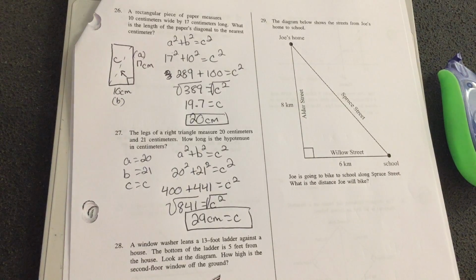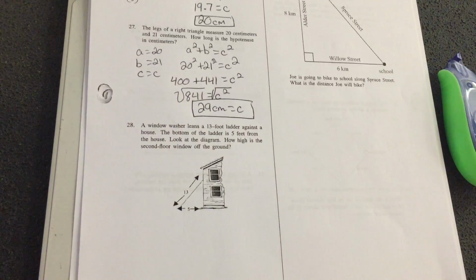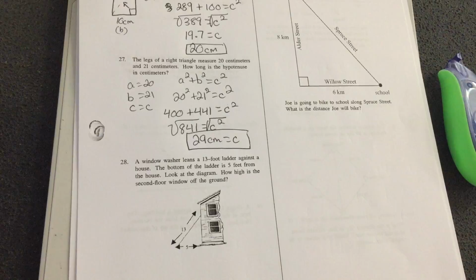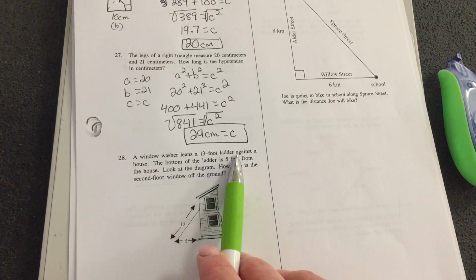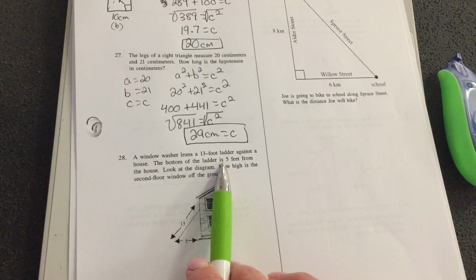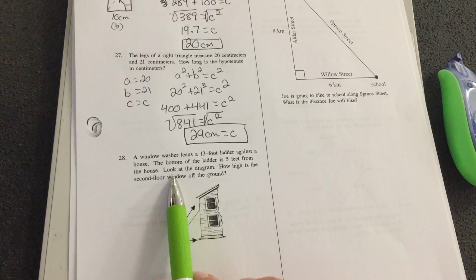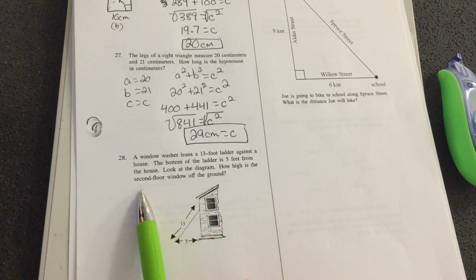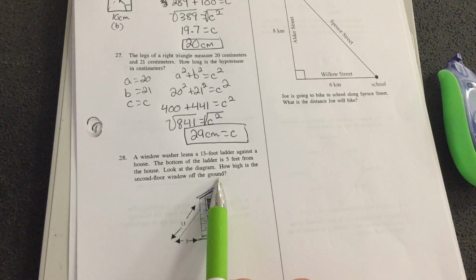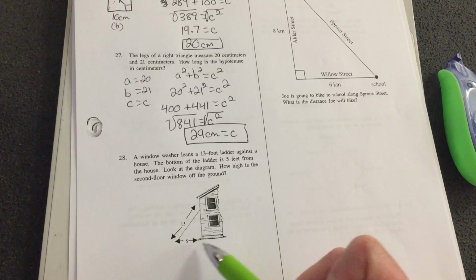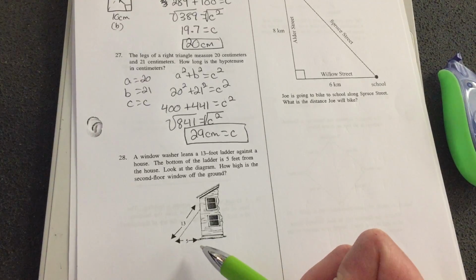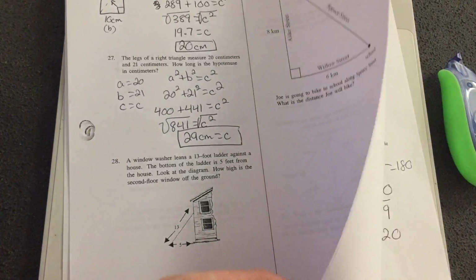Now, this next one, as we read it, I also want to refer to another problem so that you can see what I'm talking about. A window washer leans a 13-foot ladder against a house. The bottom of the ladder is 5 feet from the house. Look at the diagram. How high is the second floor window off the ground? So we have a 13-foot ladder, and it's 5 feet away from the base of the house. Does everybody see that? So what I want you to do is turn to problem 34.